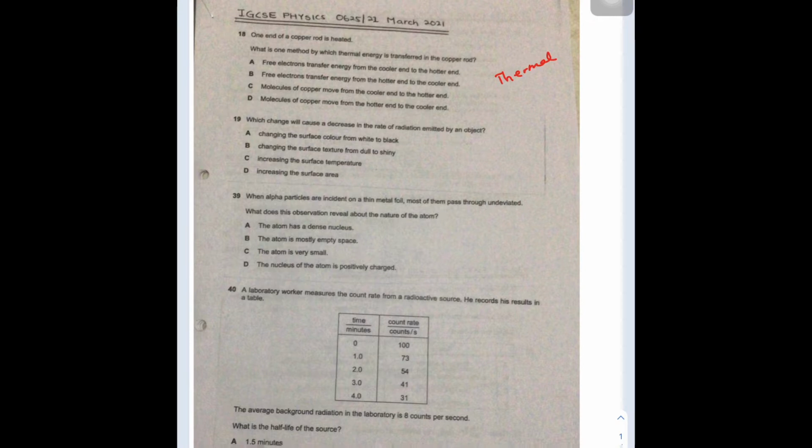What is the one method by which thermal energy is transferred in the copper rod? Free electrons? Yes. Free electrons transfer energy from the cooler end to the hotter end. No. Energy transfers from hotter to cooler, from high energy to low energy. So that's wrong. Free electrons? Yes. Hotter to cooler? Yes.